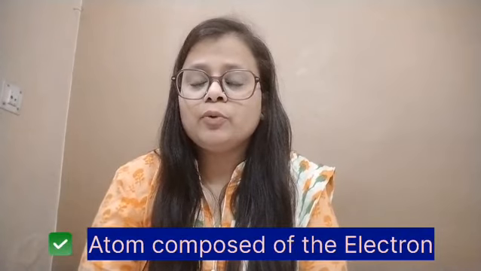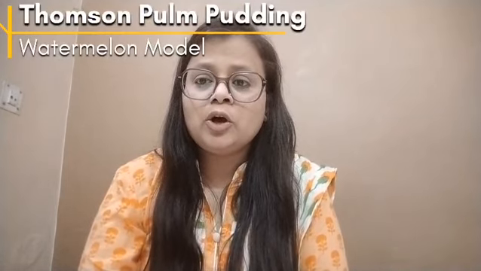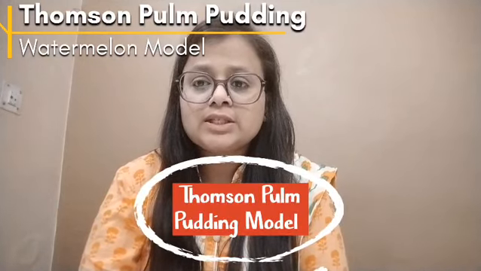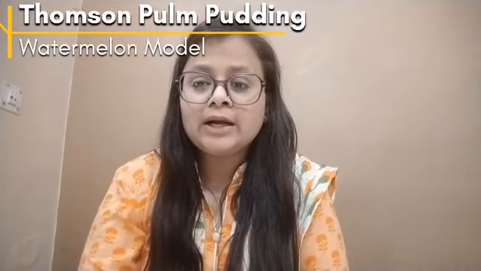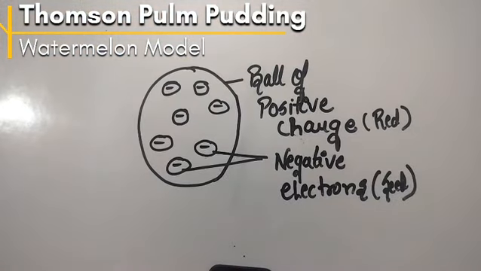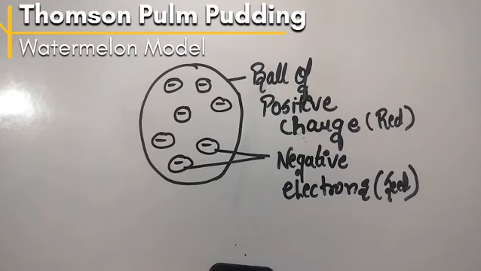So according to J.J. Thomson, the atom is composed of electrons. Now the question arises: where is the position of electrons in an atom? For this, J.J. Thomson gave a very famous plum pudding model to give an idea of what the structure of the atom looks like. For this, I have a diagram to show how Thomson placed the electrons in the structure of an atom. This is a diagram of the Thomson plum pudding model, or you can say the watermelon model.